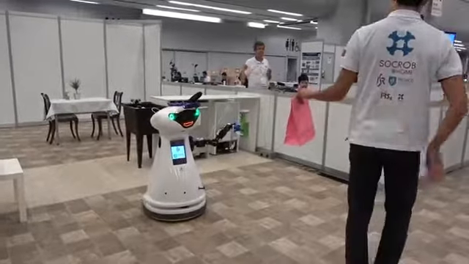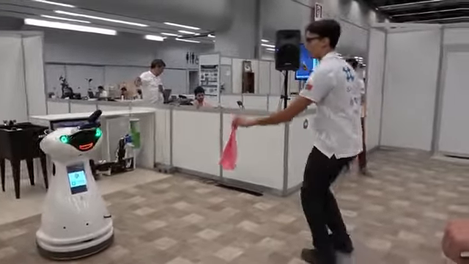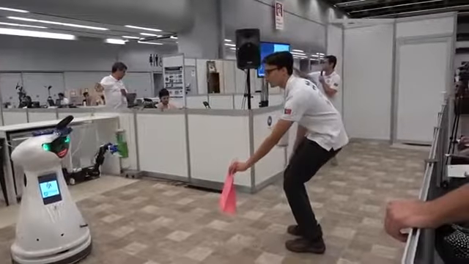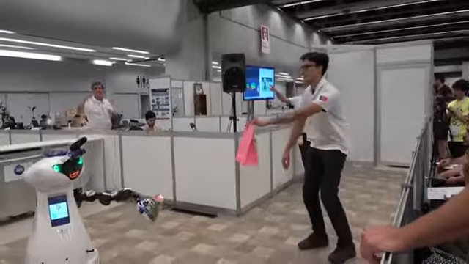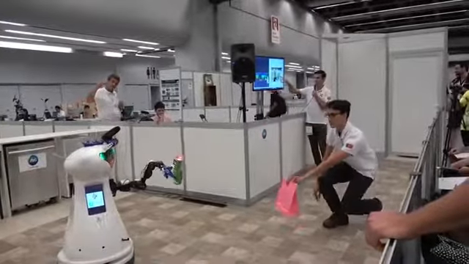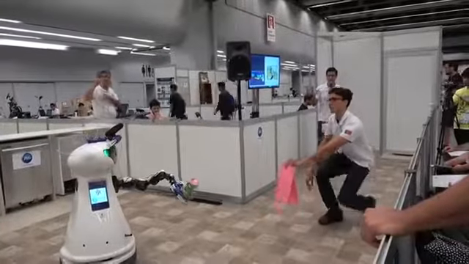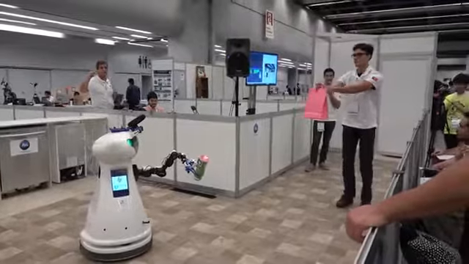So what we are having right now, if you see, this is the pink bag. This is the output of a convolutional neural network, which is running YOLO. The robot is trying to achieve the pose. It's moving the base and the arm combined.